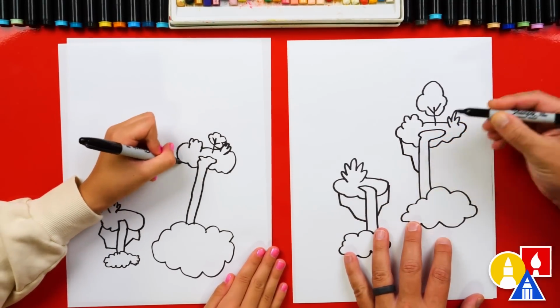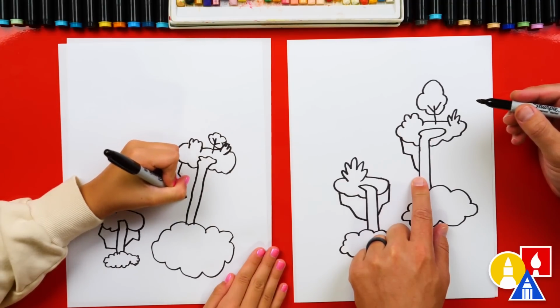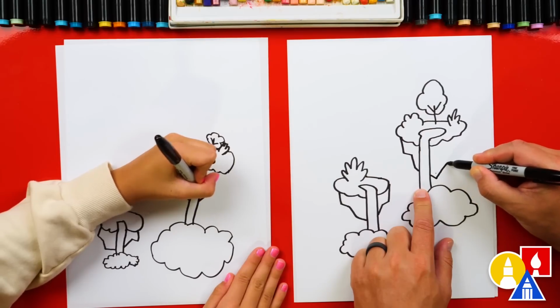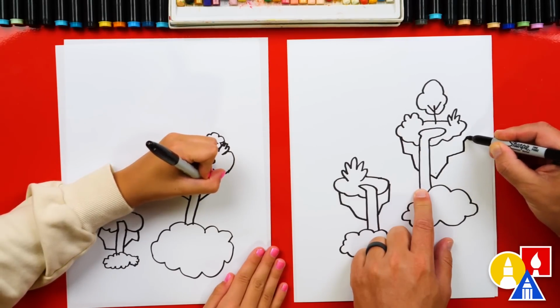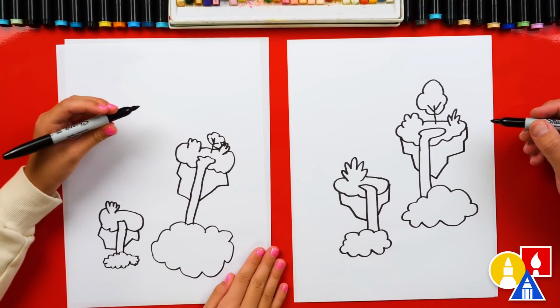So I'm going to draw zigzags coming down, connect to the waterfall. Then we're going to imagine it coming out on the other side of the waterfall and then up and over to the other side. Yeah, that looks awesome. Good job, Liz.